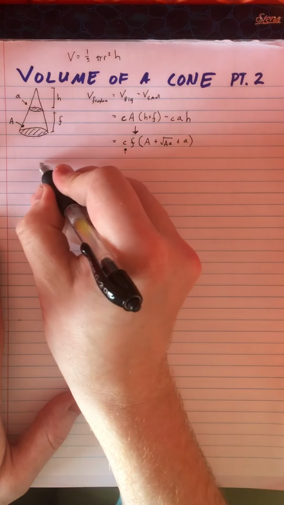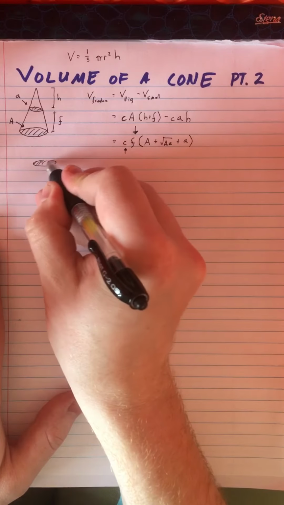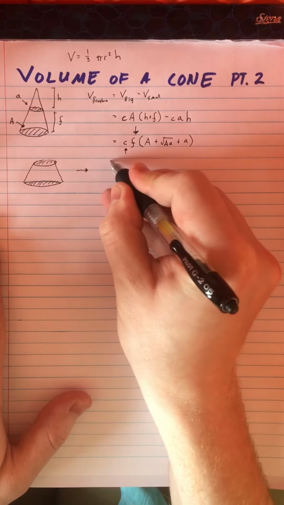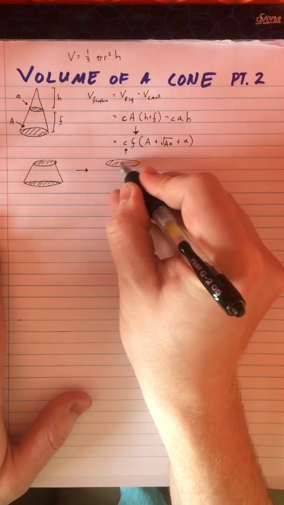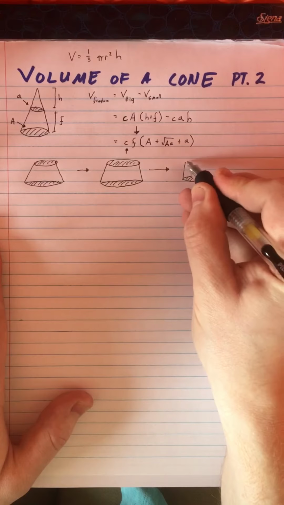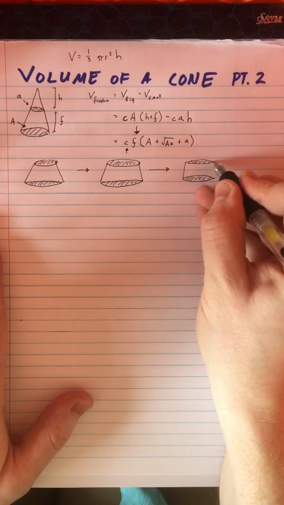Well, consider this. If we have a frustum, this sort of volcano-looking thing, what happens to that frustum as the area of the top base gets closer and closer to the area of the bottom base, until finally those two areas are equal? Well, if these two areas are equal, then the frustum becomes a cylinder.